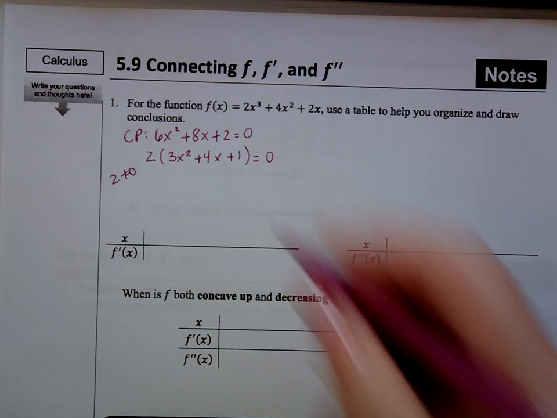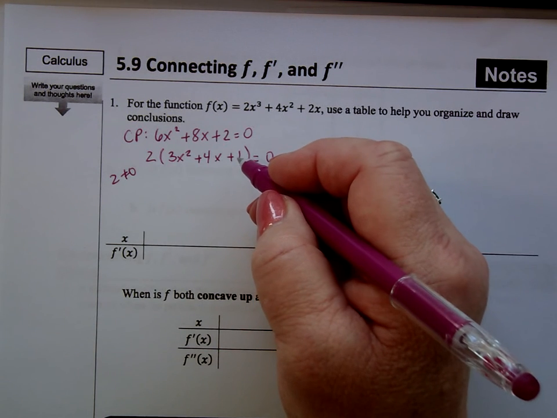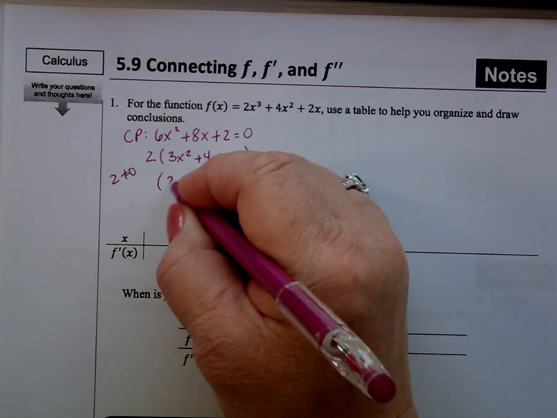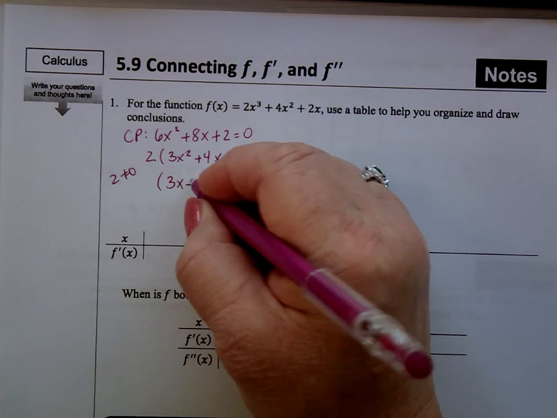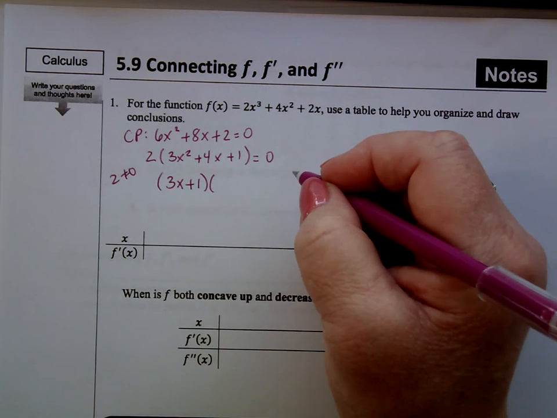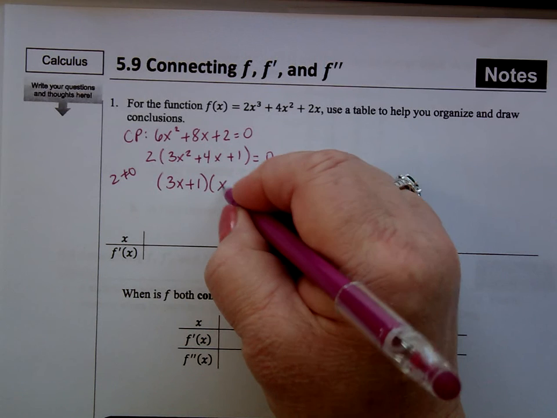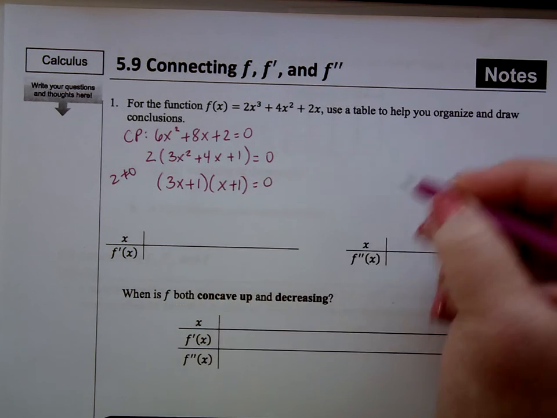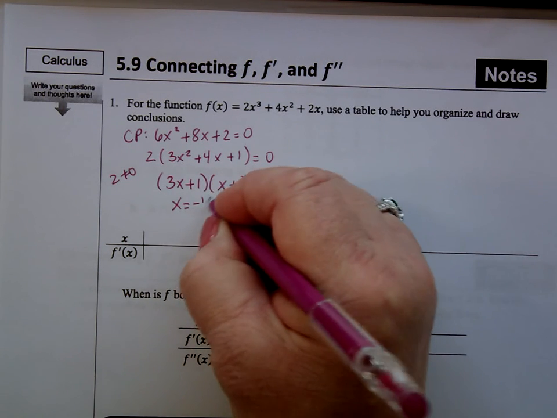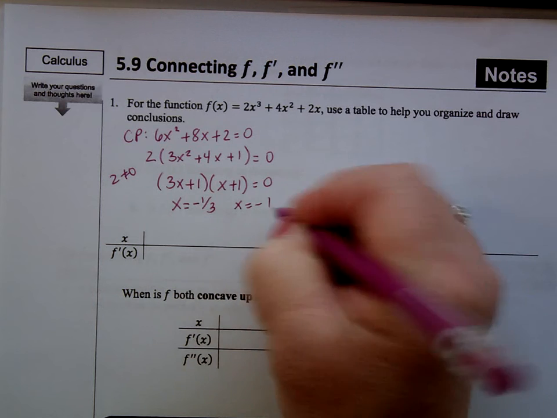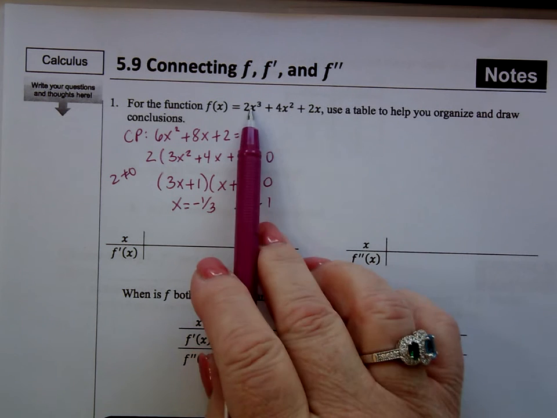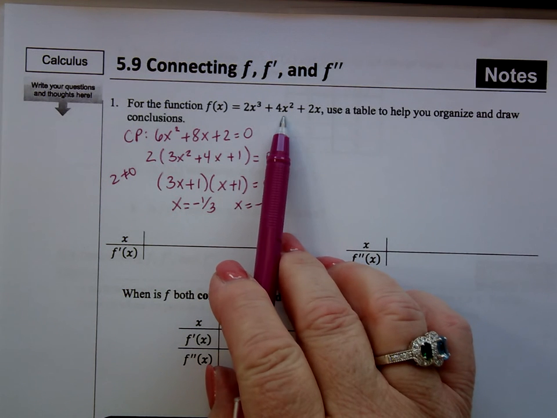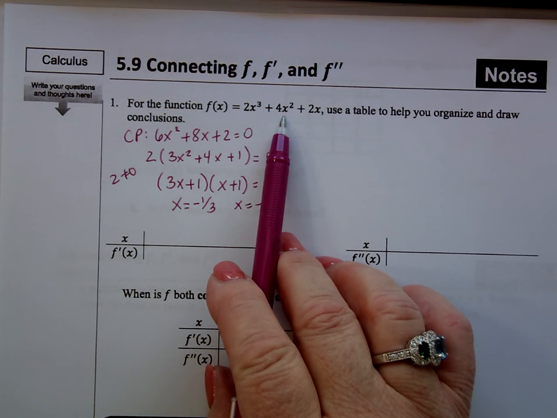That disappears. But believe it or not, this guy actually factors into 3x plus 1 and x plus 1. So in other words, I've got x equals negative 1/3 and x equals negative 1. Is there anywhere where I'm undefined? I'm a cubic function, so there's nowhere that's going to be undefined.